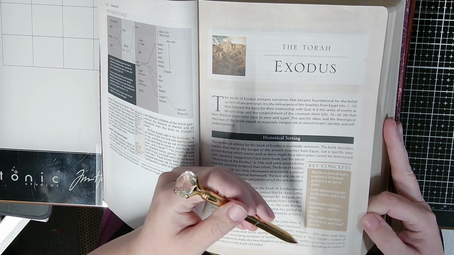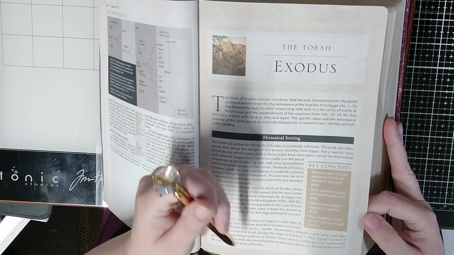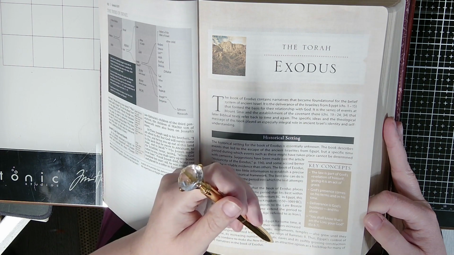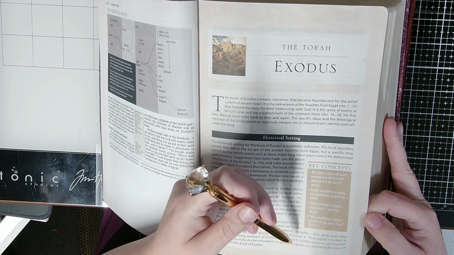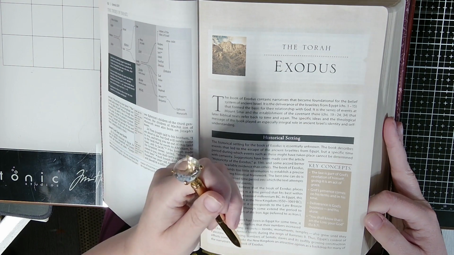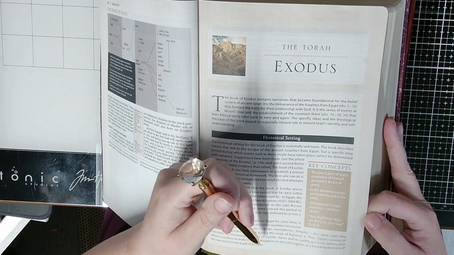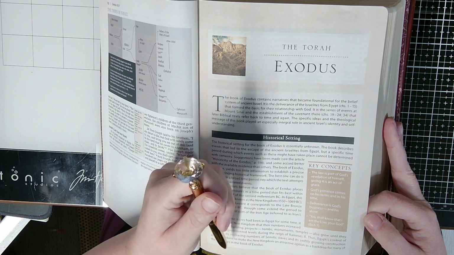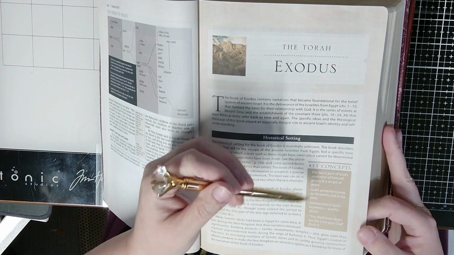Thus, Egypt's control of Palestine, its increasing numbers of Semitic slaves, and its swiftly growing construction efforts combined to make the New Kingdom an attractive option as a backdrop for many of the narratives in the book of Exodus.